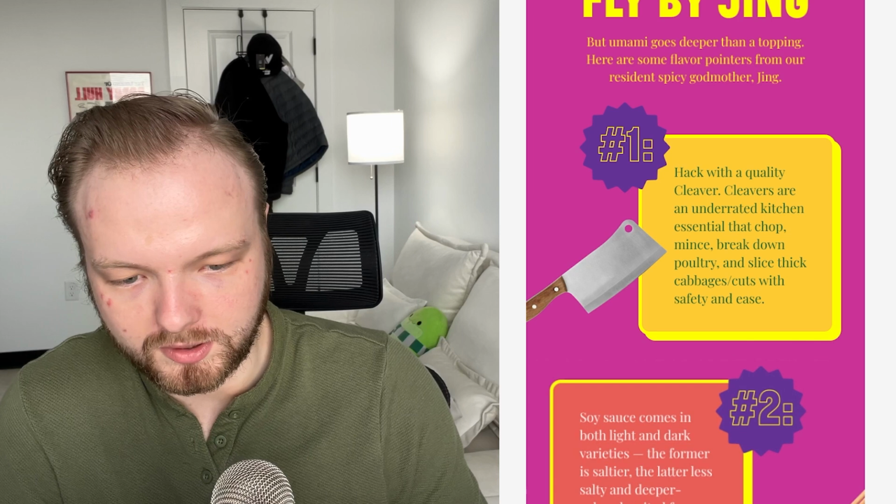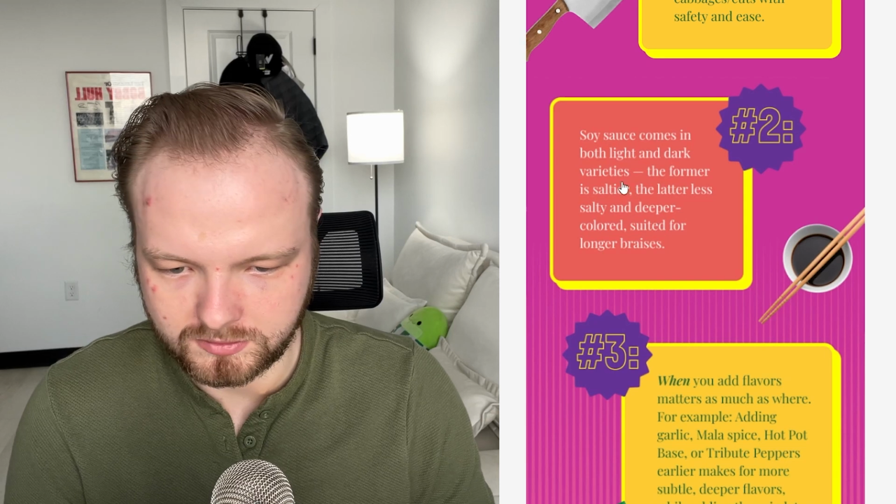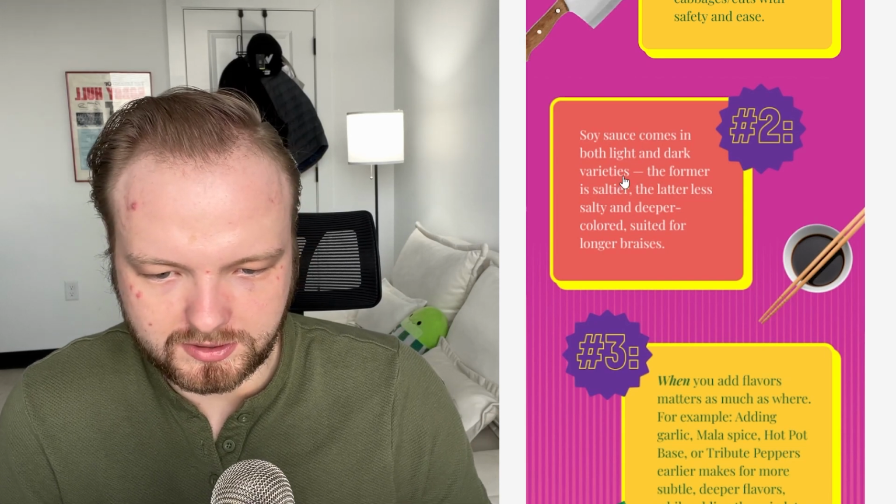Dishes love Fly by Jing, but umami goes deeper than a topping. Here are some flavor pointers from our resident spicy godmother, Jing. Number 1, Hackle Quality Cleaver. Cleavers are an underrated kitchen essential that chop, mince, break down poultry, and slice thick cabbages with safety and ease. Soy sauce comes in both light and dark varieties.